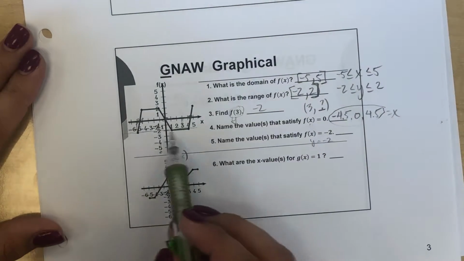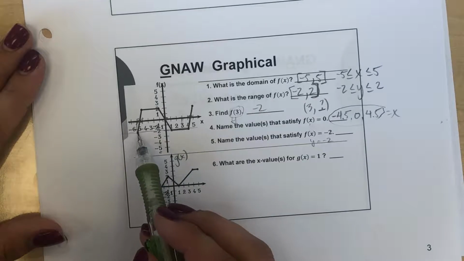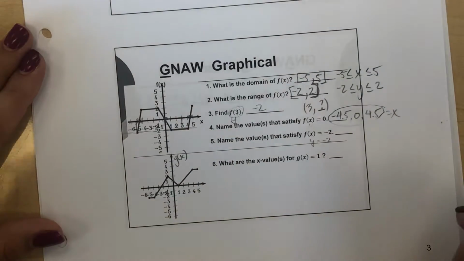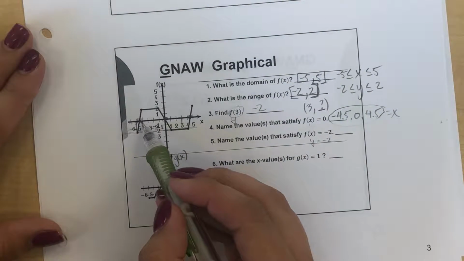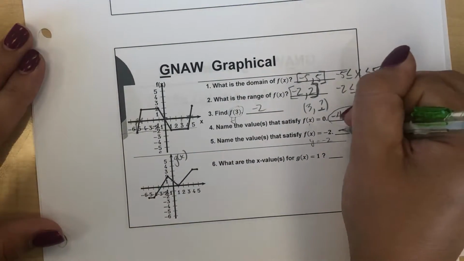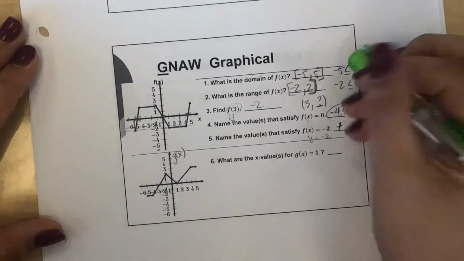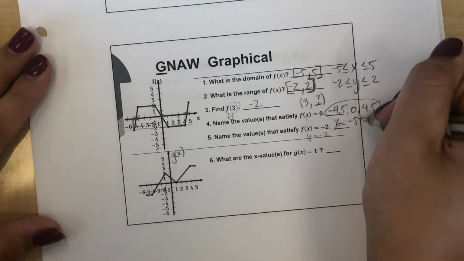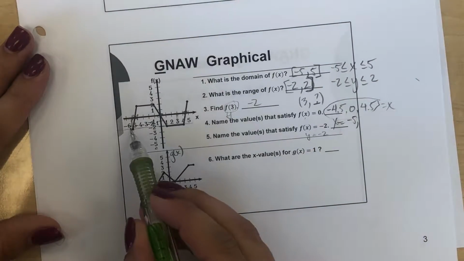And where does that horizontal line intersect with my graph of f? Right here, boom. So that's at -6. Is that -4.5? Yeah, okay, so this is -5. I'll write x equals just to be clear about what I'm doing. So x equals -5. Where else does it hit?